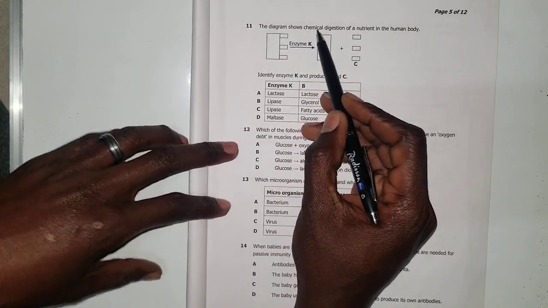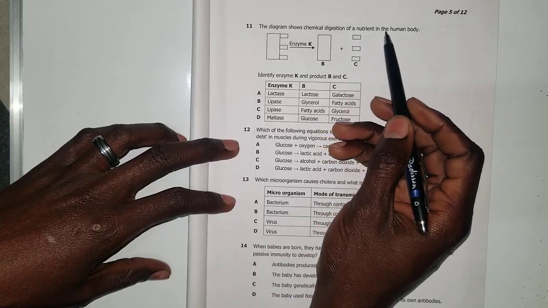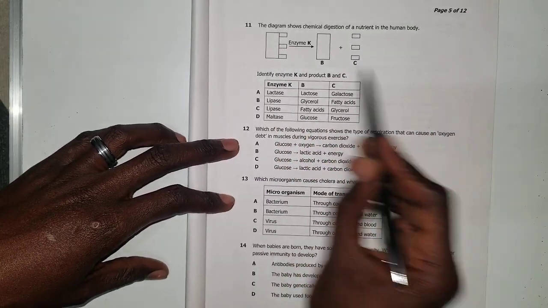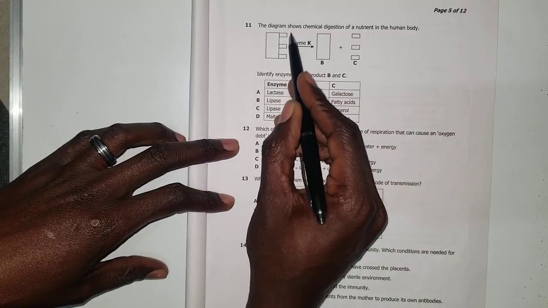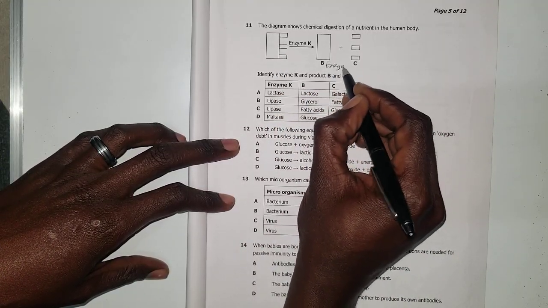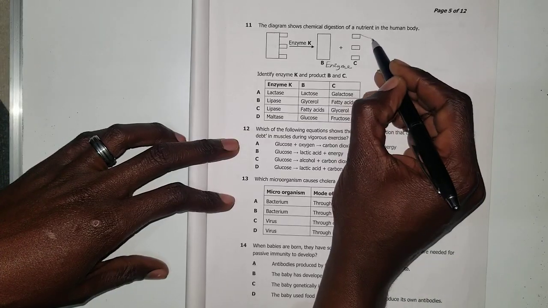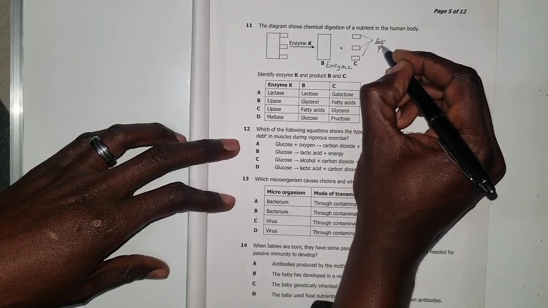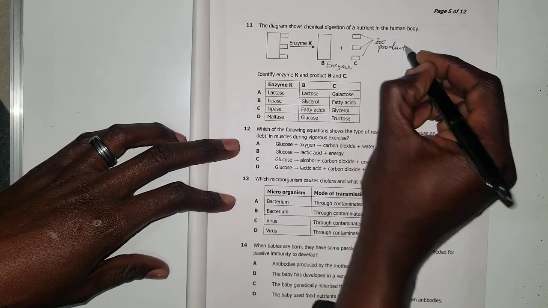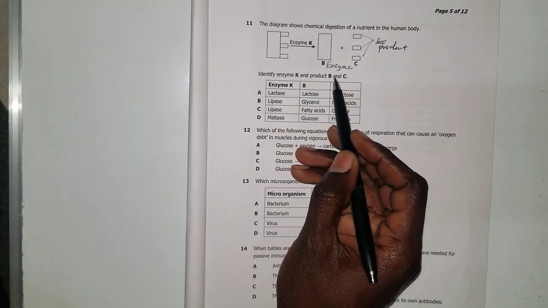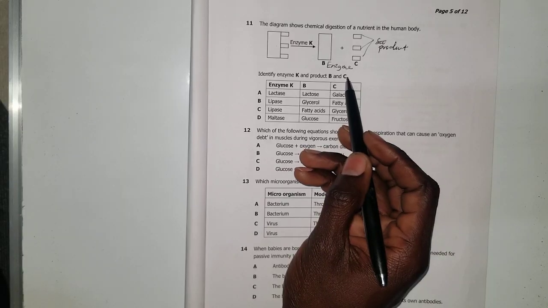11 says the diagram shows chemical digestion of a nutrient in the human body. So if that nutrient is being broken down, you can see when it attached, it simply means that this is an enzyme, because at the end of it, an enzyme does not change. And all these are what we are calling the products that you are going to have. So identify enzyme K and the products B and C.